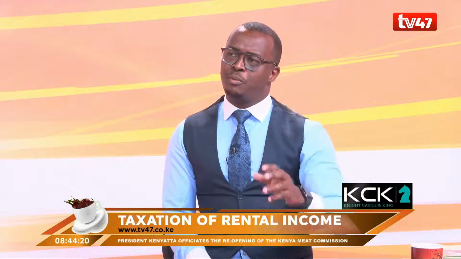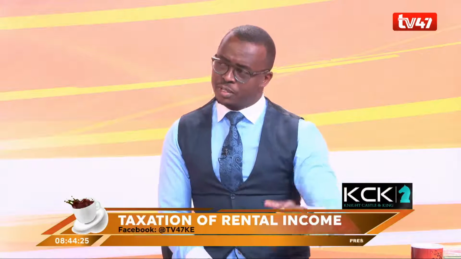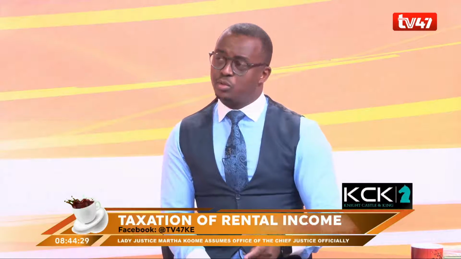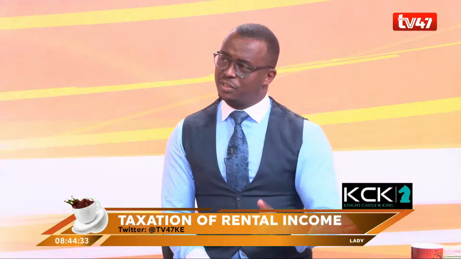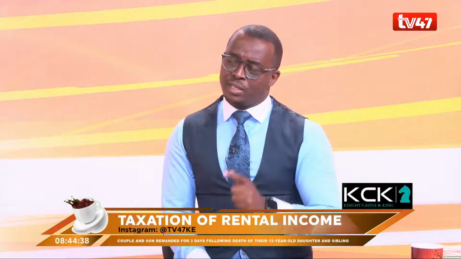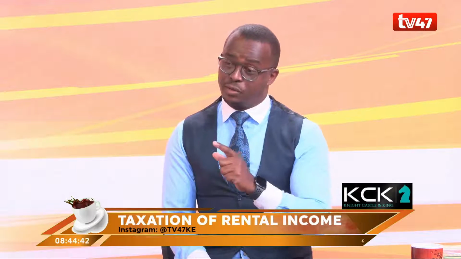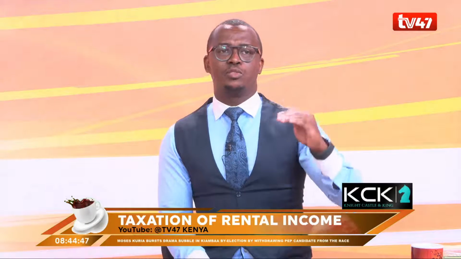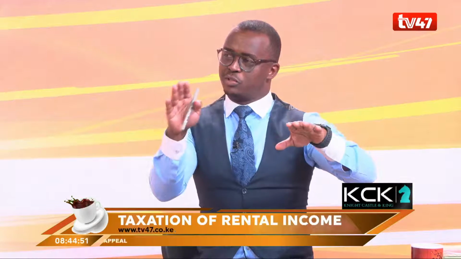So the problem with tax is that interest accrues continuously on a monthly basis on the principal. So if your principal tax was 50,000, they're going to charge interest on the 50,000 until you pay it. There's a rule that says that the interest on tax cannot exceed the principal. So it gets to a place where it stagnates. You cannot go beyond that because legally that is not possible.